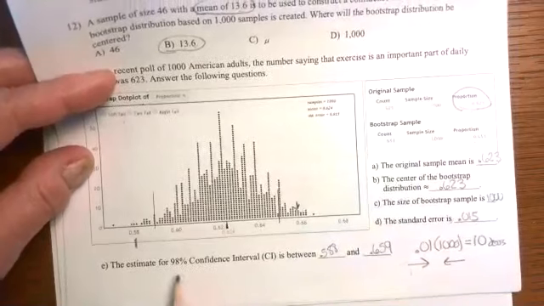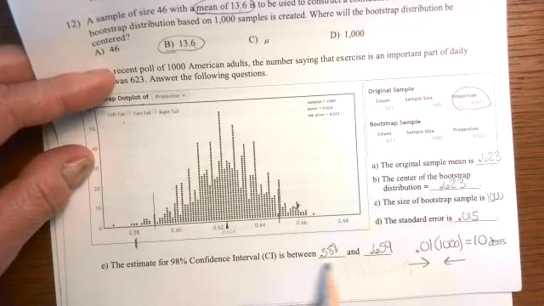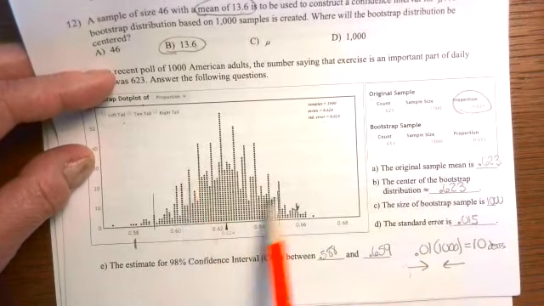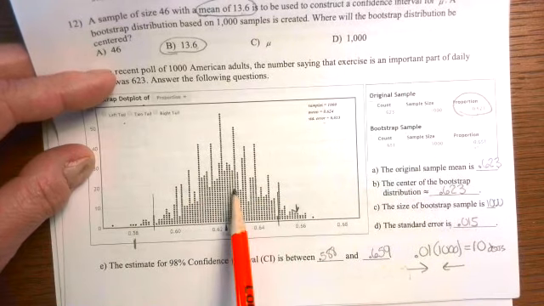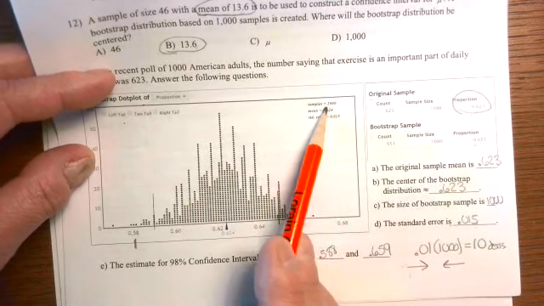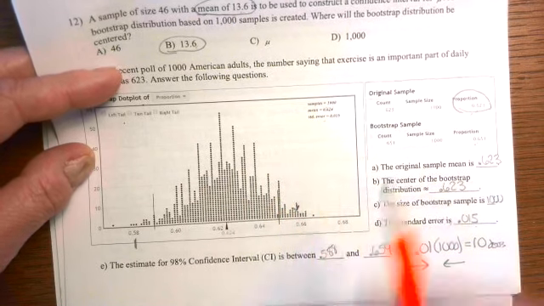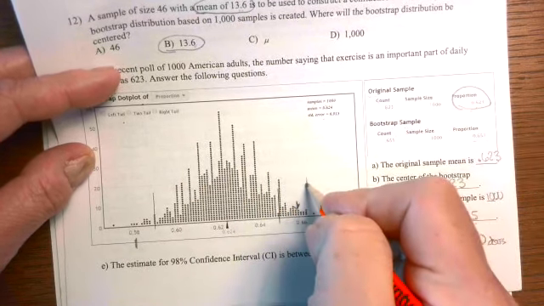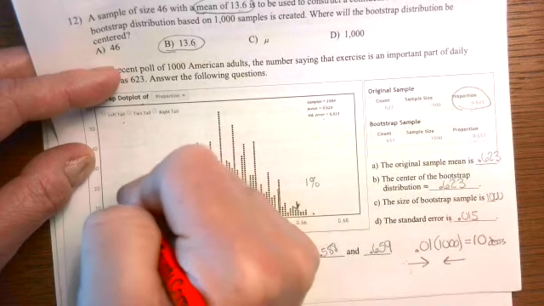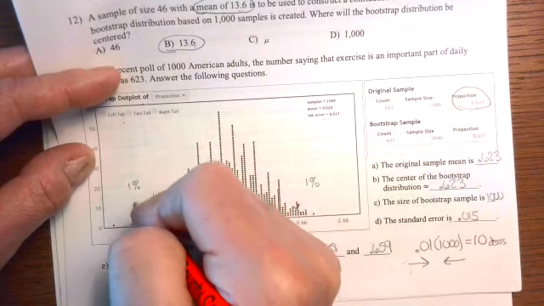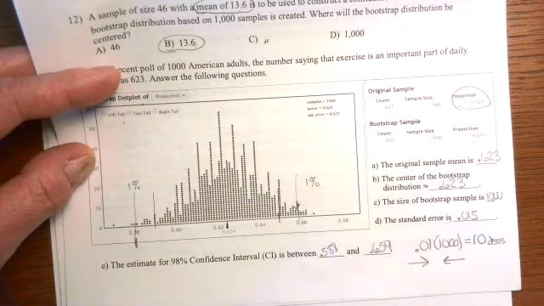It says to estimate the 98% CI. Okay, well, 98% CI. We don't know how to calculate that mathematically, but we do know how to find 98% of 1,000. So what we do is we say, okay, well, if 98% is in the middle, then 2% is on the outside, which means 1% is on this tail, and 1% is on this tail. Okay, 1% on the left, 1% on the right.